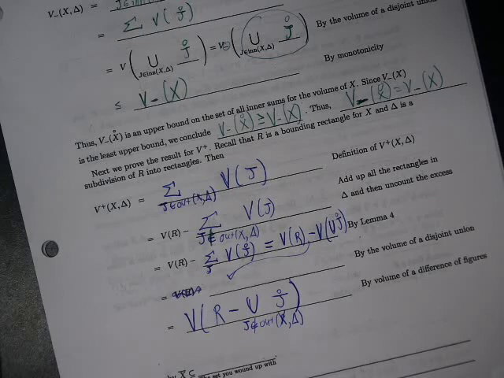To compute the outer volume, I'm going to take the volume of the whole rectangle, and I'm going to cut out the interior of that rectangle, the interior of that rectangle, and the interior of that rectangle. Oh, yeah. Maybe this one too? Hard to tell. Sure.